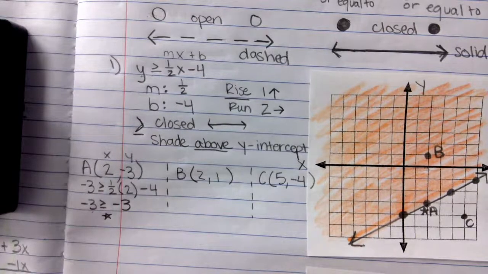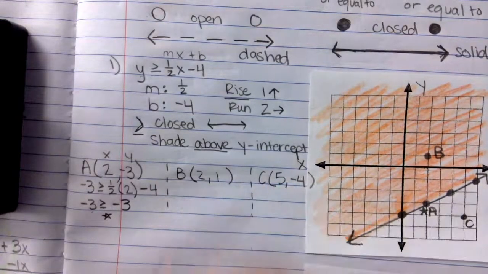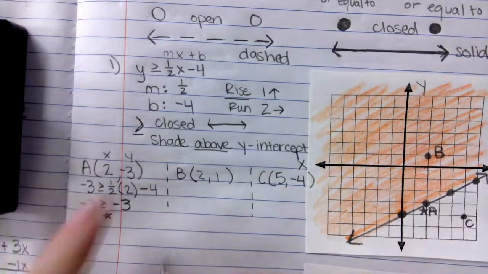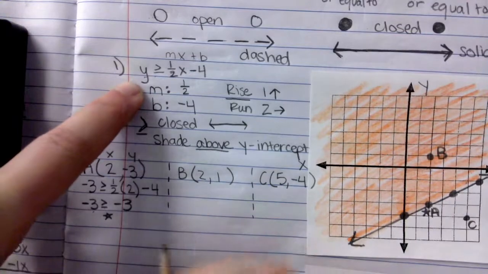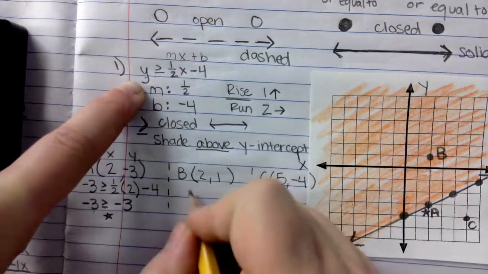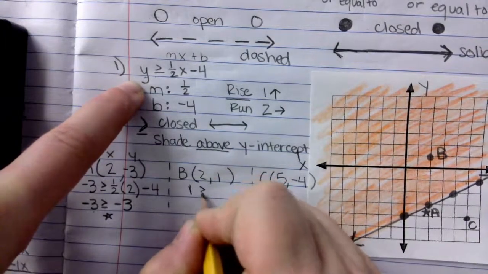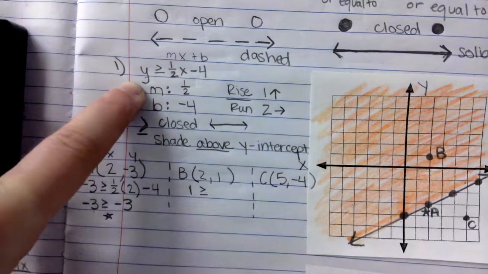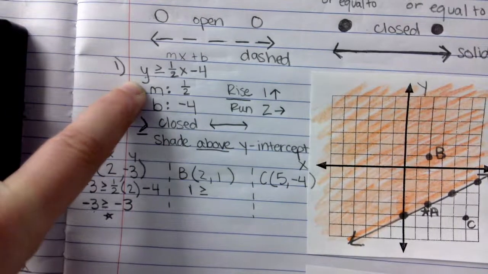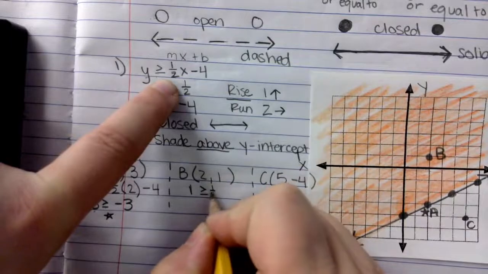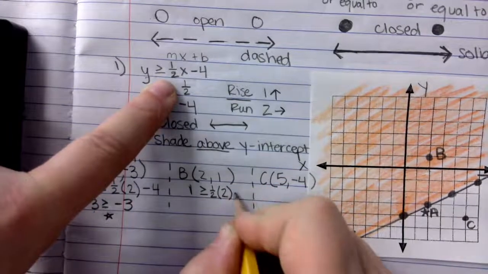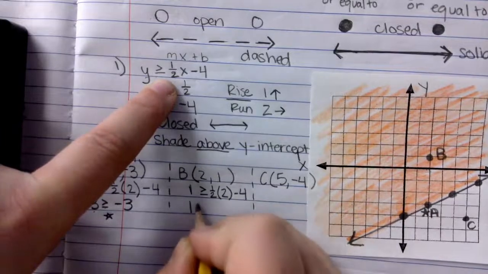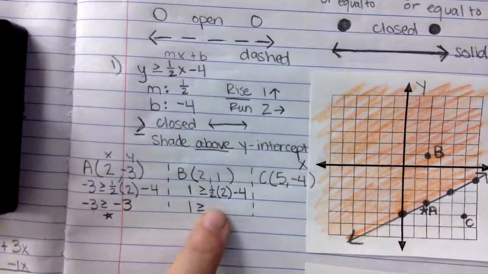1 is greater than or equal to 1/2 x. What is our x? 2 minus 4. So we don't need to do any solving. We're just putting it in our calculator, that 1/2 times 2 minus 4. Oh, wait, we already did that. We don't need to do that again. What's 1/2 times 2 minus 4? We got negative 3 earlier, right? It's the same thing.